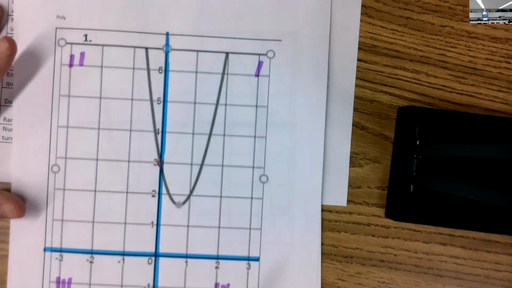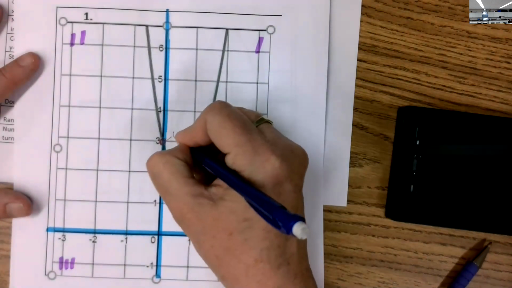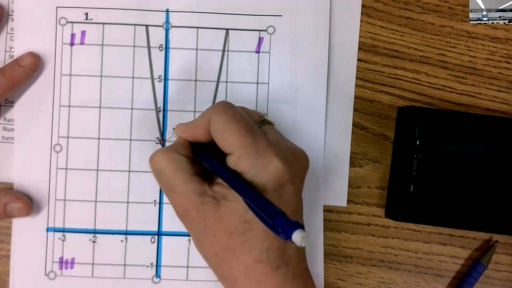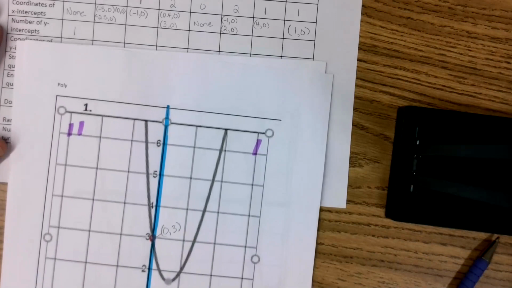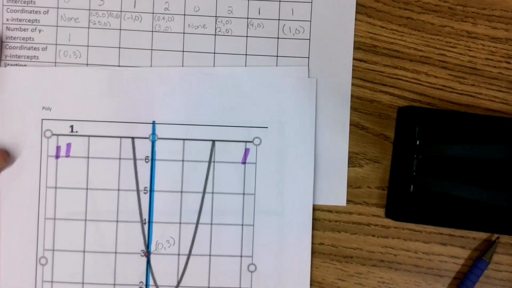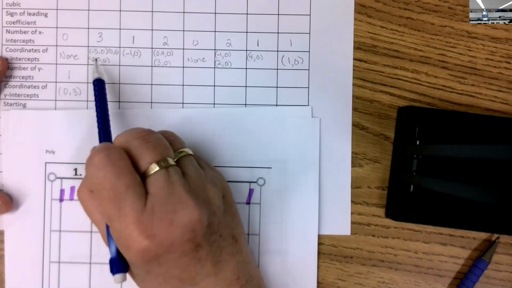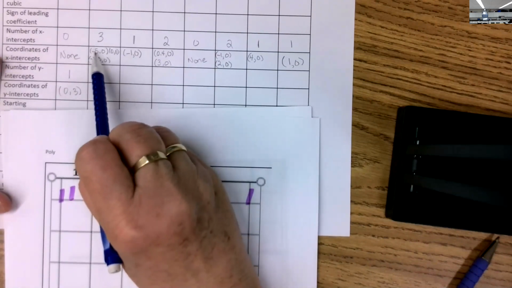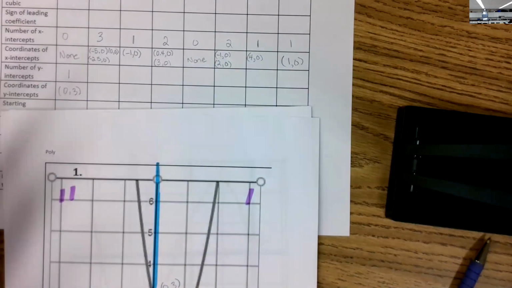You can't see it, but the x-axis is down there. So the coordinates here are 0 and 3. Y-intercept, x equals 0. So watch when you're doing these. If it's the x-intercept, the number is where the x is. If it's the y-intercept, the number is where the y is.